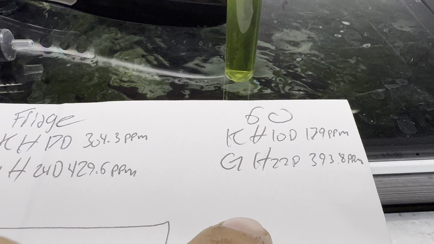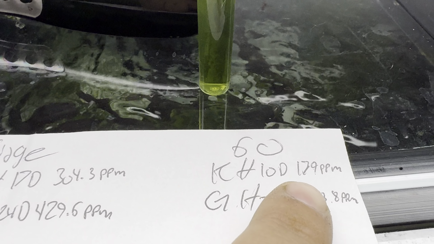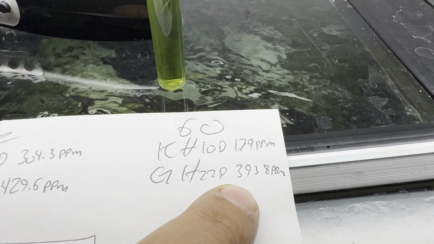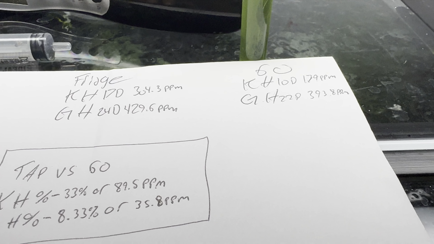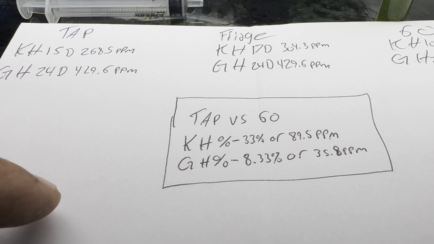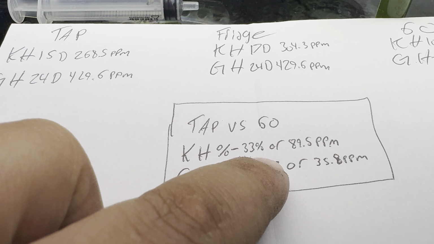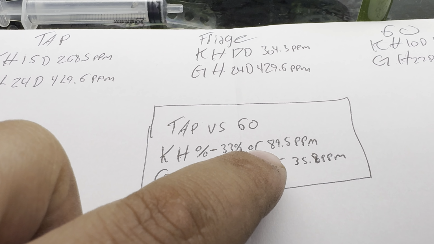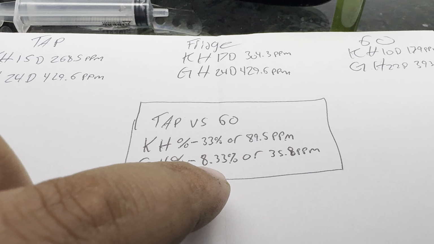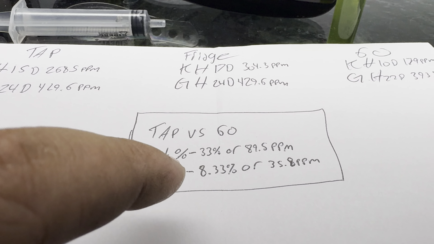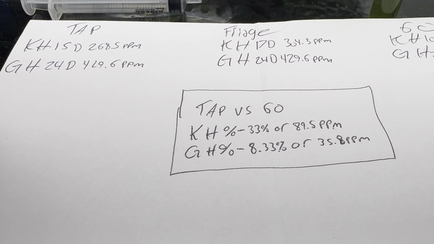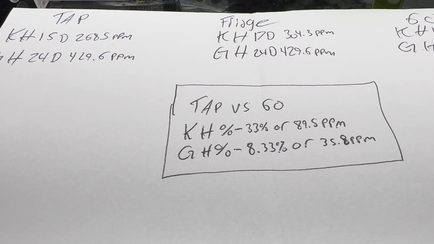Anyways, after about a month, the water is testing at 10 drops carbonate hardness, or 179 parts per million. General hardness is 22 drops, or 393.8 parts per million. Now, at the end of the day, I decreased my carbonate hardness by 33%, or it decreased 89.5 parts per million. General hardness decreased 8.33%, or 35.8 parts per million. So basically, to put it straight and simple as possible, after 30 days, my carbonate hardness went down 33%.